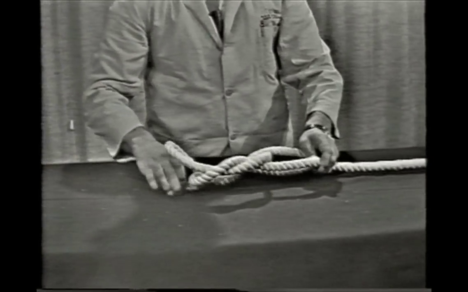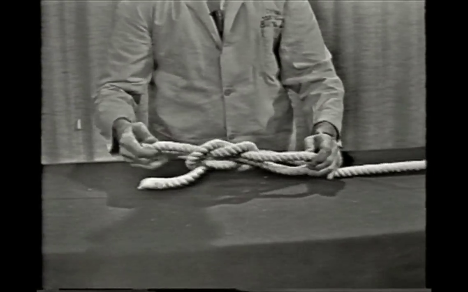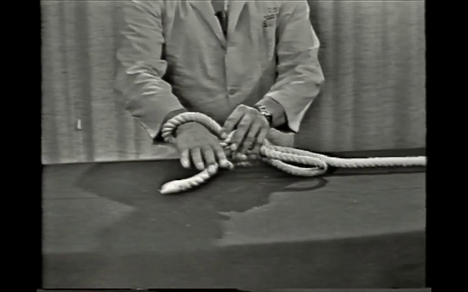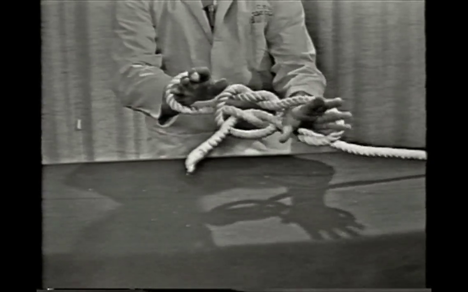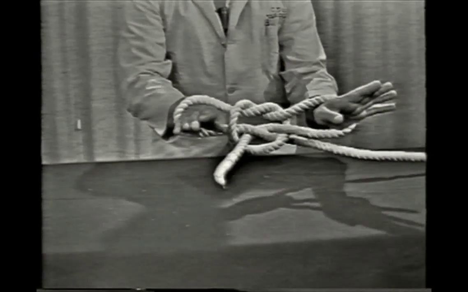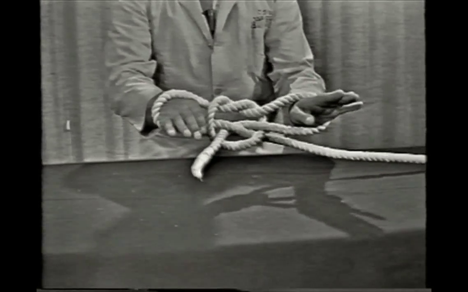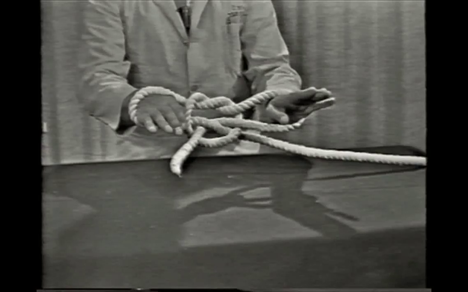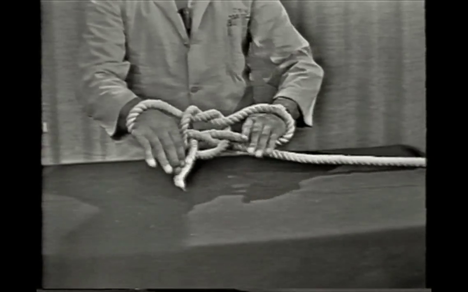Now a tomfool's knot is used on the front legs of horses. You can put one foot in this loop and the other foot in this loop, then pull the two end parts, and you have the animal restrained very well.